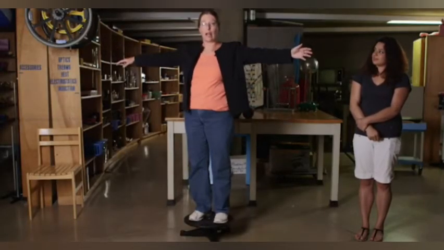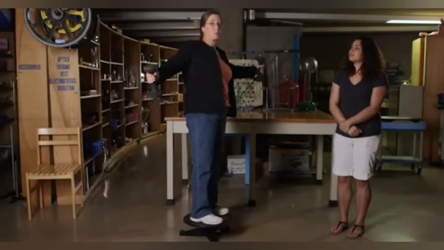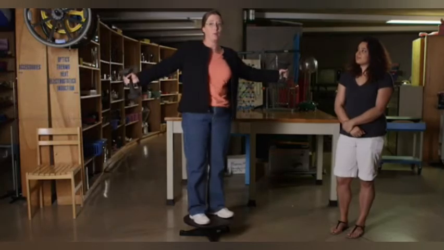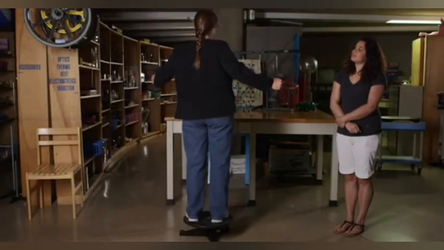What I can do is I can go ahead and increase the amount of mass that's way out here at the outside. So now I have a lot more mass, so now I'm spinning even more slowly than I was before. And if I go ahead and ask Michelle to give me a little push, okay, I'm spinning again.